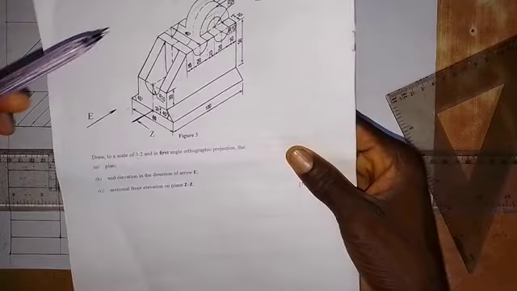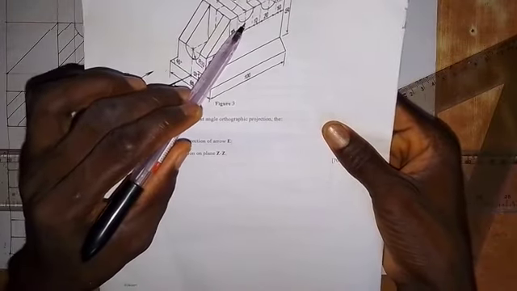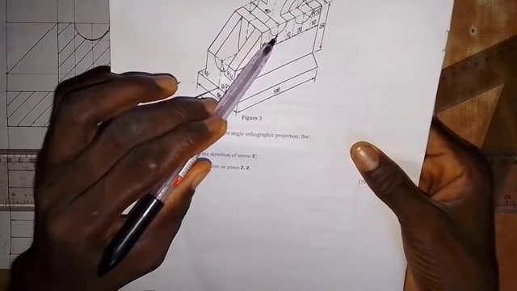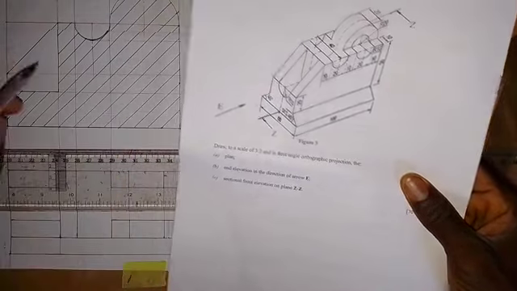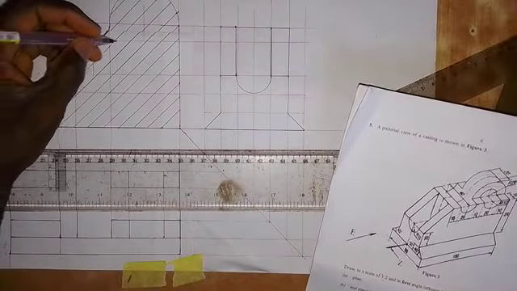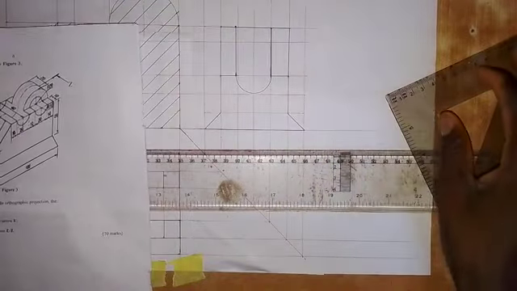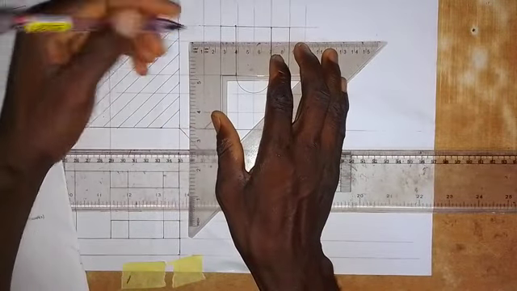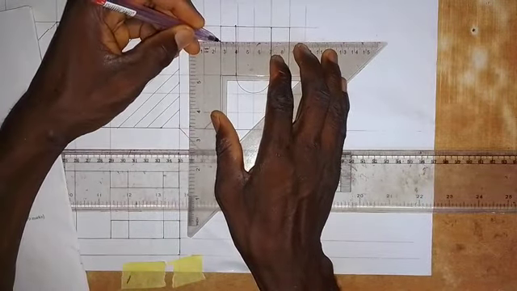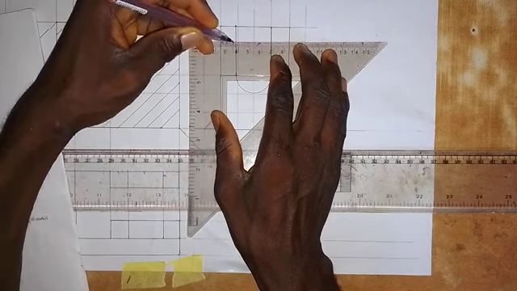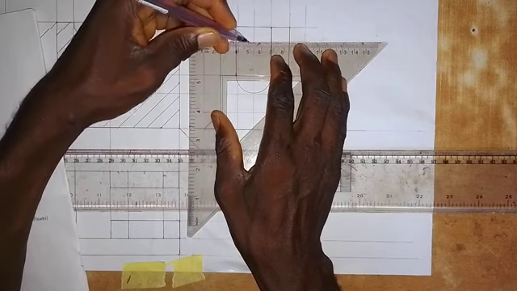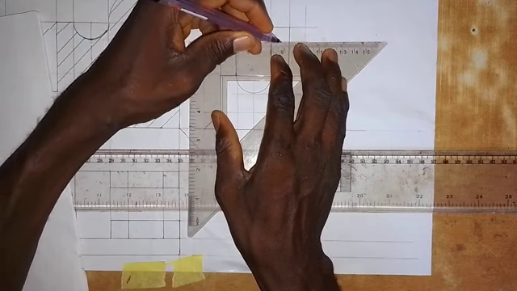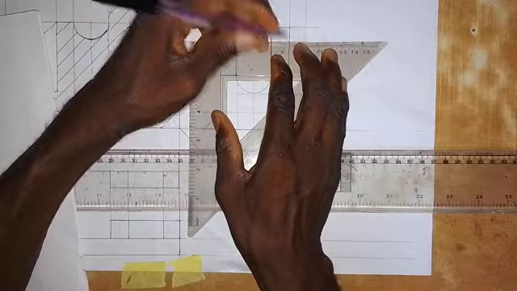What we have left here, at this point on this curve, there is a line that is not going to be seen, and that is along this line that we drew here. So we need to make this line a short dashes line from this point. From here, make it a short dashes line. Alright, so we have this.